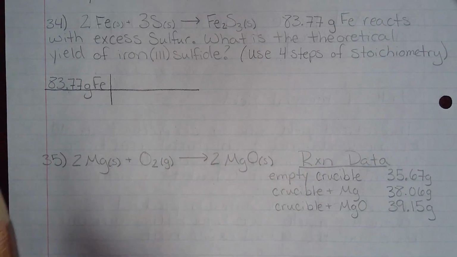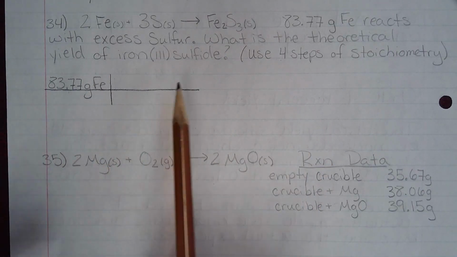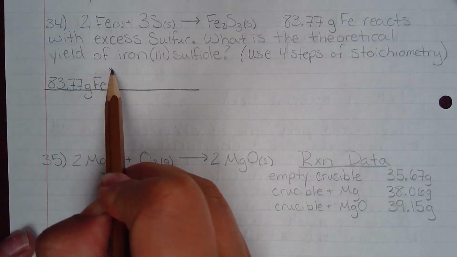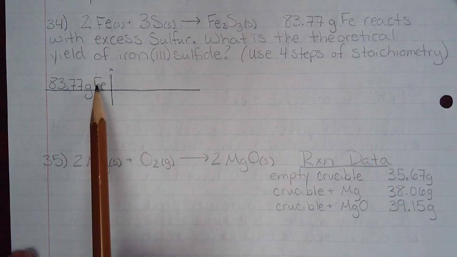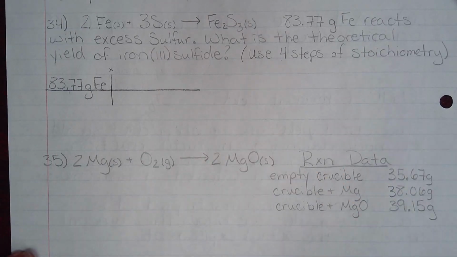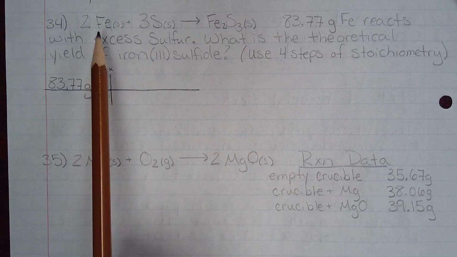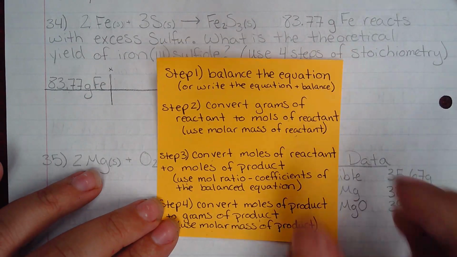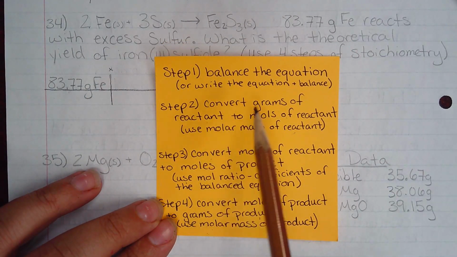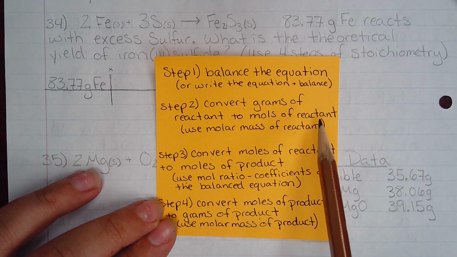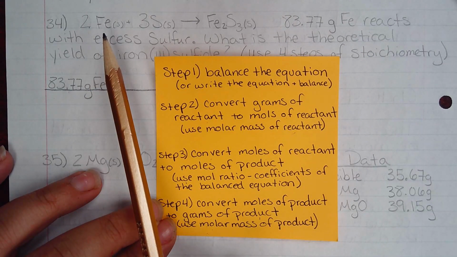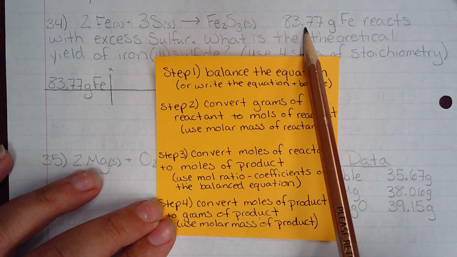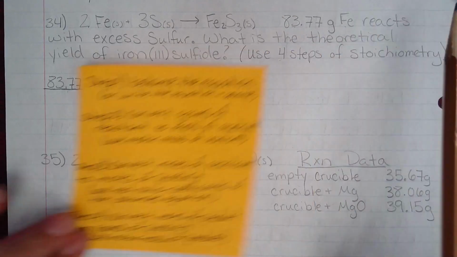Okay, this is very similar to the dimensional analysis that we've been doing. This is just kind of a different way to look at it. Every time you add a new step, you add a new line. This means to multiply whatever's on top and divide whatever's on bottom. Okay, so step 2, right, step 1 is already finished. Step 2 is to convert grams of reactant to moles of reactant. We know that iron is our reactant because it's over here on the reactant side of our equation. Okay, so we have 83.77 grams of iron.